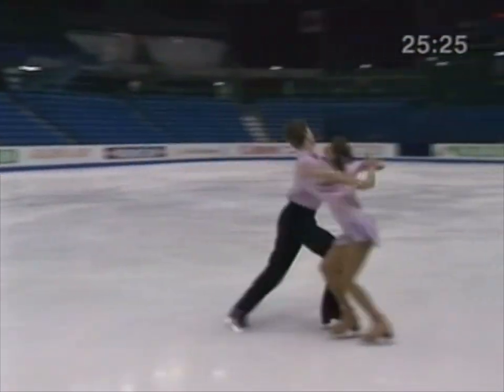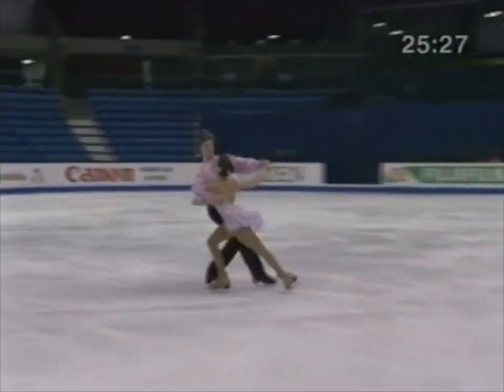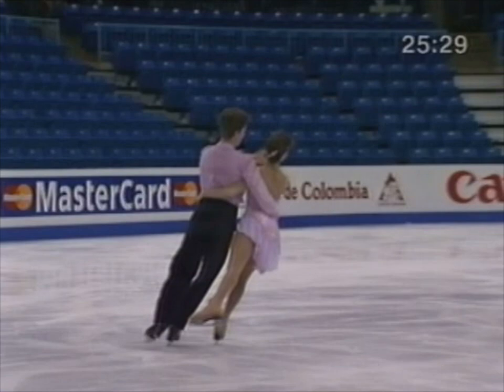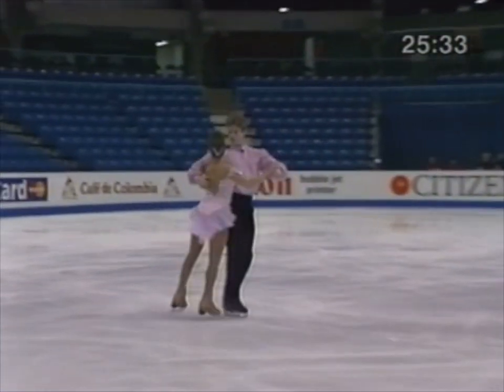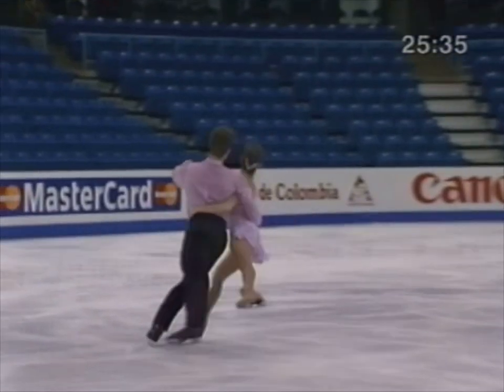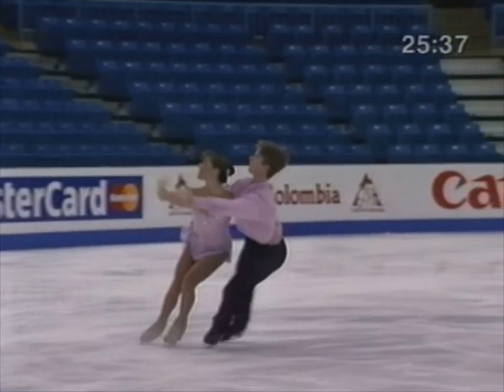The lady is now preparing to pass into a crossed foxtrot hold. This is similar to a foxtrot hold, but arms are wrapped around each other's waists as the couple turn their simultaneous threes.